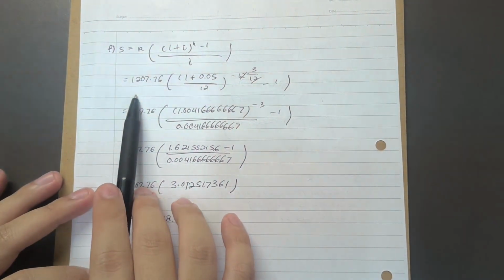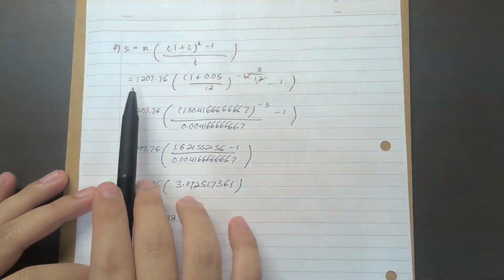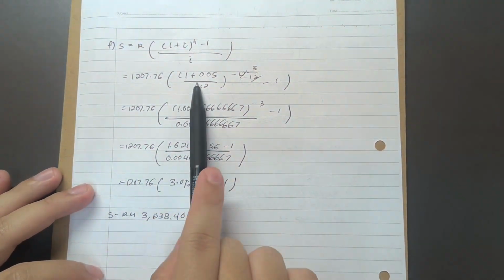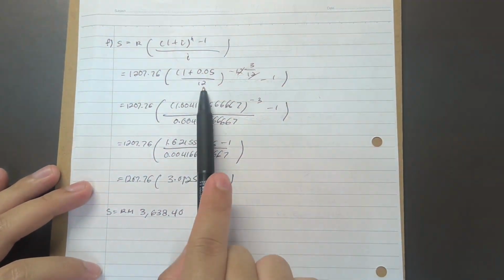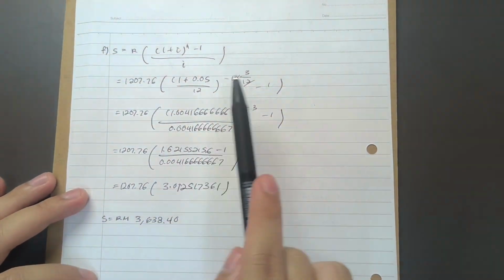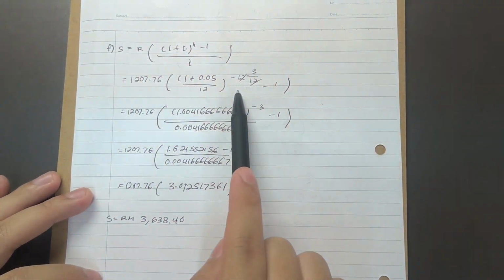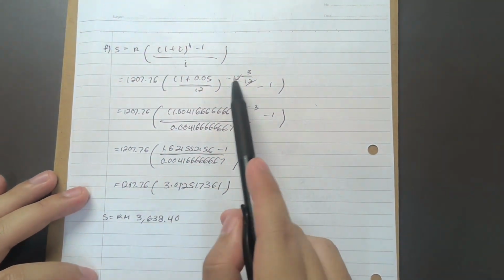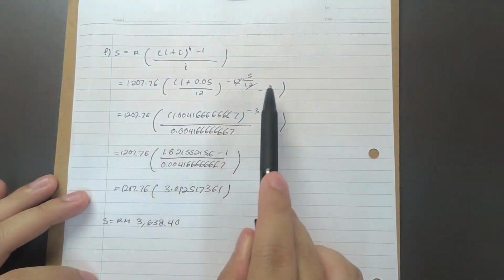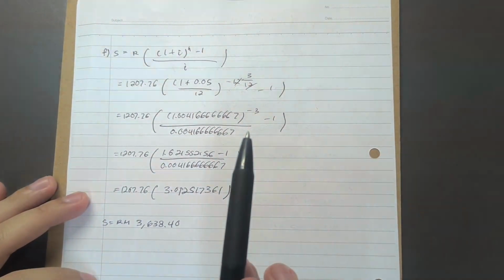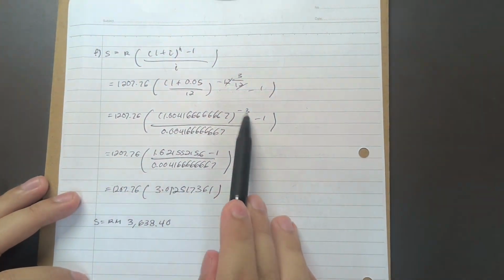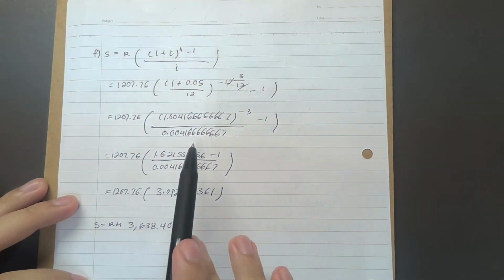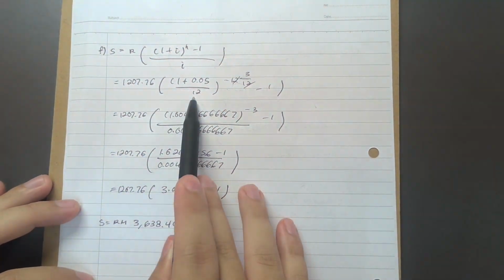We just put 1,207.76, then 1 plus 0.05 over 12, which is the interest. Then n is 12 times 3 over 12. We need to cancel because it is the same. Then we minus 1. So we will get 3 here. Then we put this one here.